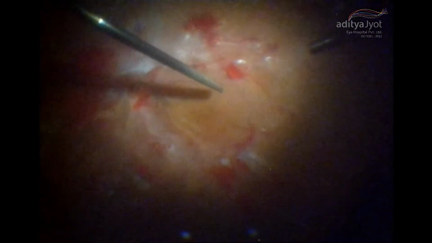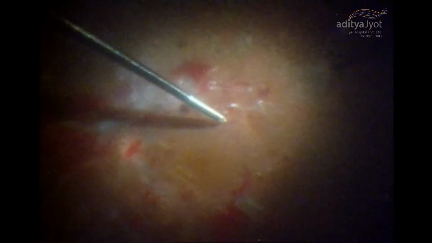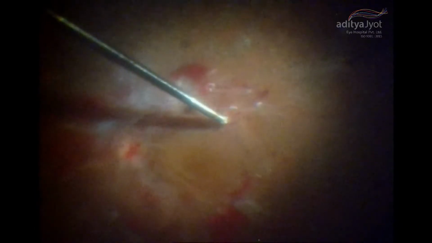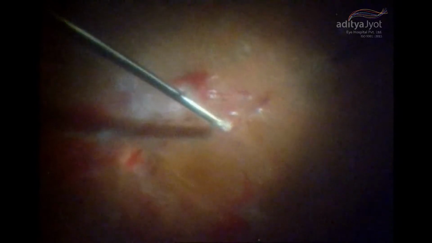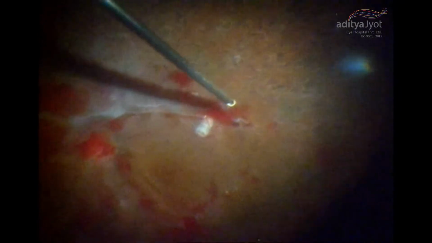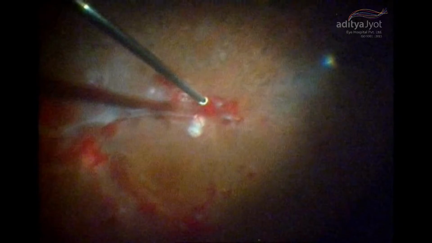And I again make sure that all the traction on the posterior pole is being removed, and I'm now using bipolar diathermy to diathermize the vessel which is bleeding, so that recurrent hemorrhage does not happen. Again using the cutter. So this is an advantage where you see already excellent laser done, but in spite of that the fibrous proliferation progressed and produced traction on the macula.